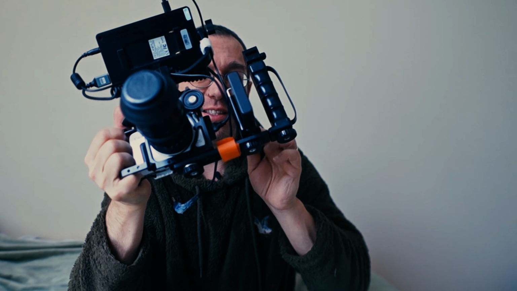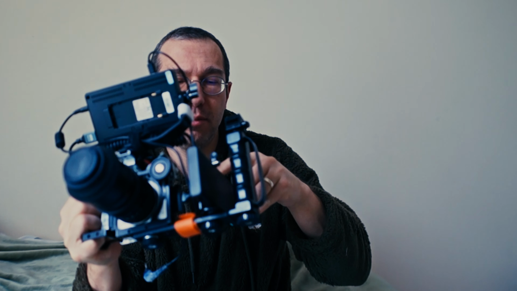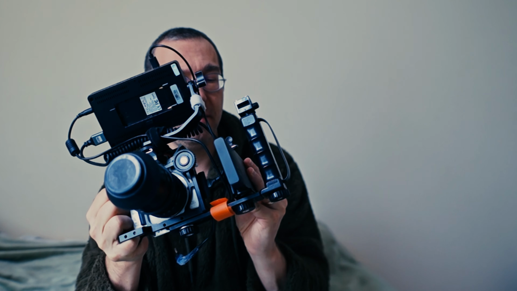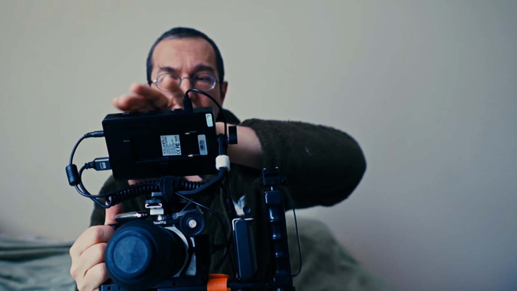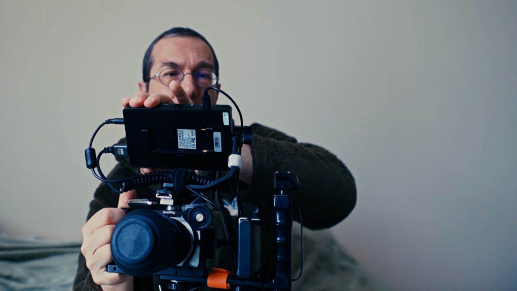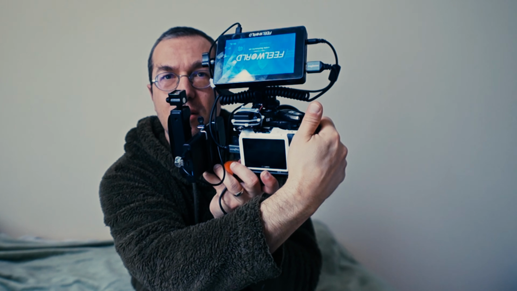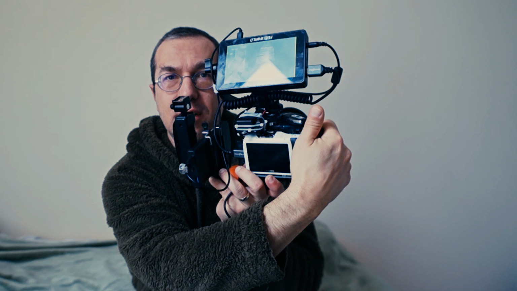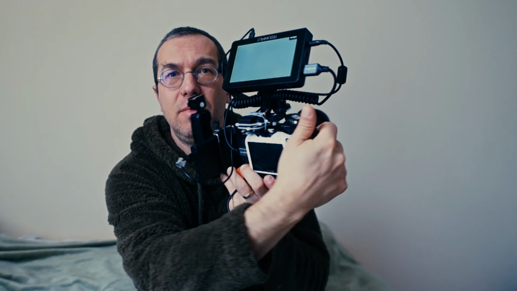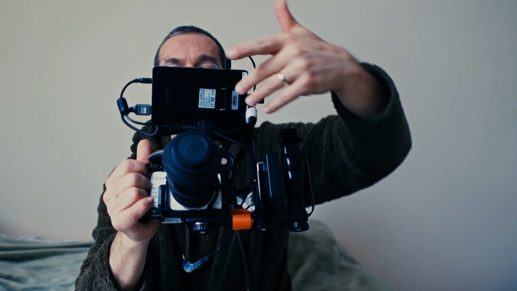And what is funny, it's very interesting when I'm starting up the system. Firstly, I start up the screen with the USB-C. So let me just show you. So you see, I am starting up my screen with the USB-C because I don't have the batteries here, right?